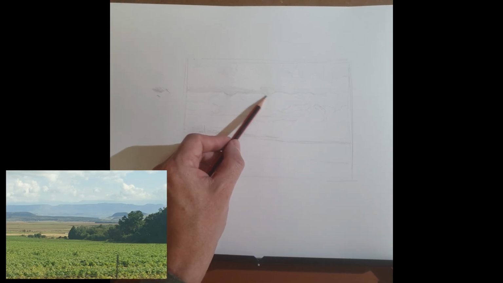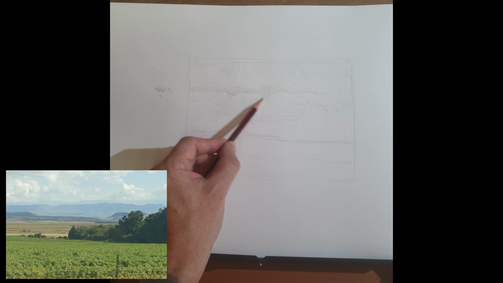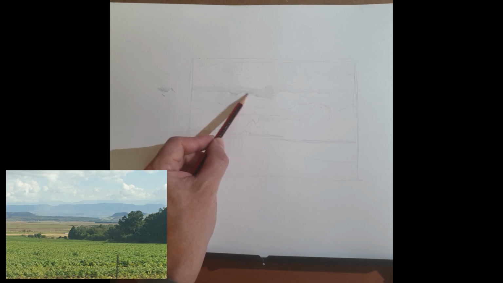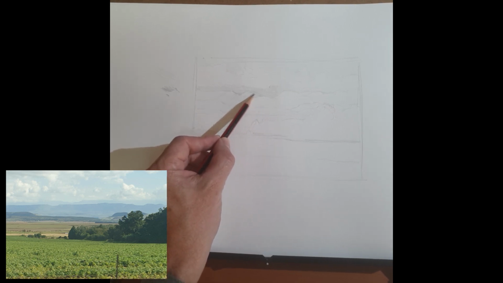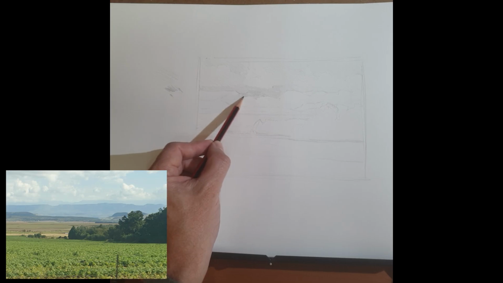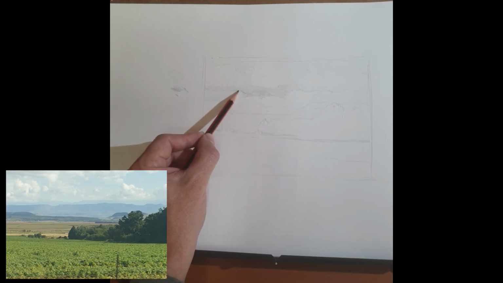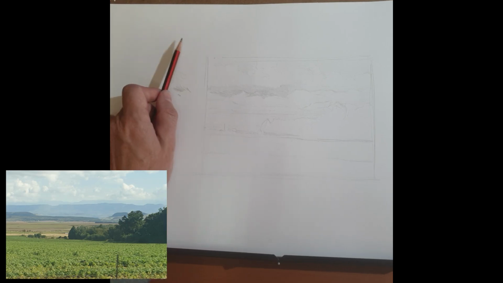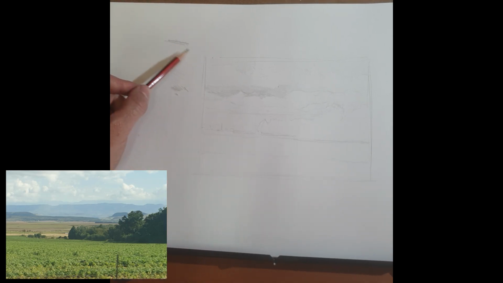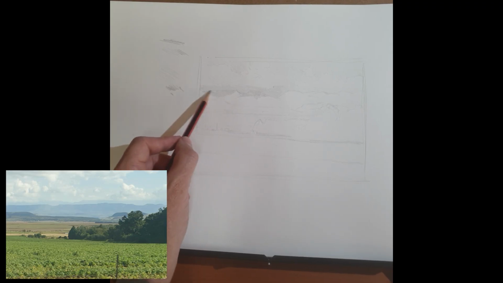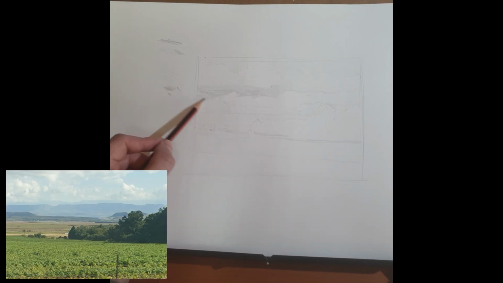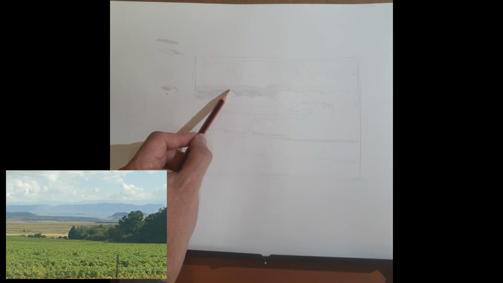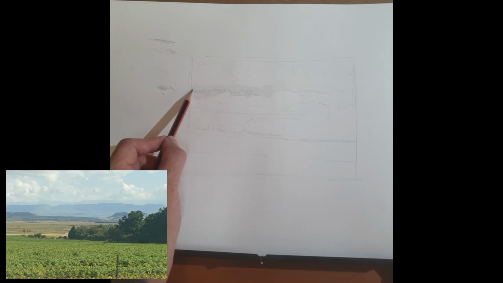Okay, and then I would go in with a darker pencil mark for those shadows, with a bit more of an edge to it. I'd lift my pencil, so I would go from that to lifting my pencil slightly, to get a mark like that.